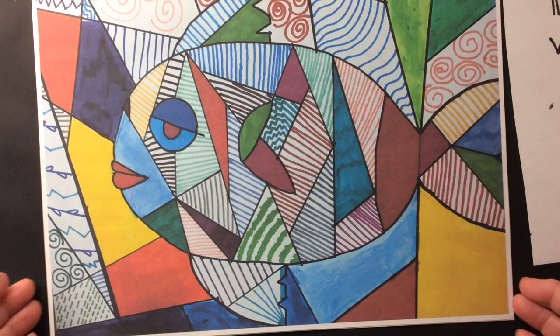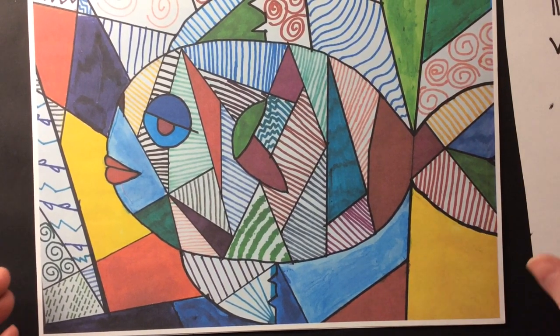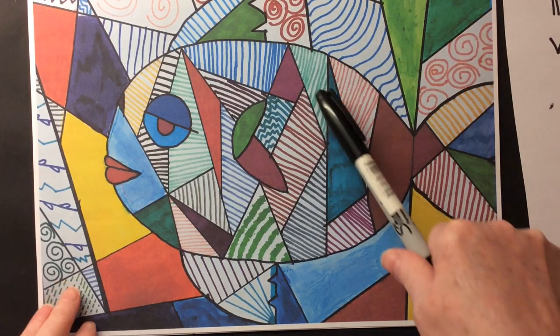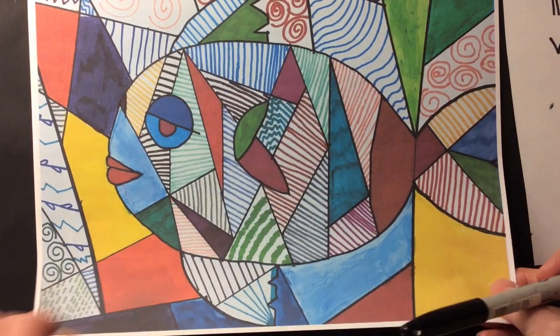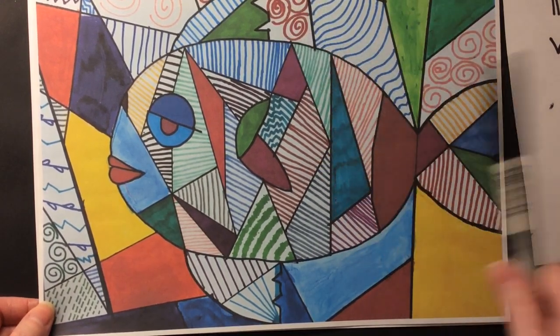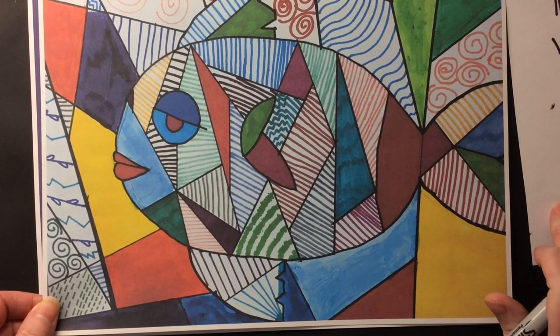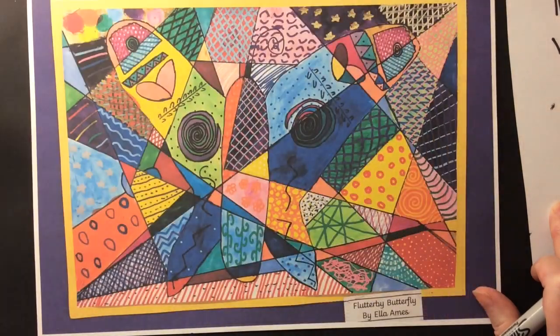This is what one of the children last year did, and I'm showing you this one because he did very little solid colouring. Most of his shapes had colour added in by just doing simple close together stripes and a few spirals. So if you don't like spending ages colouring in sections, you could think about adding patterns to the shapes that you create.